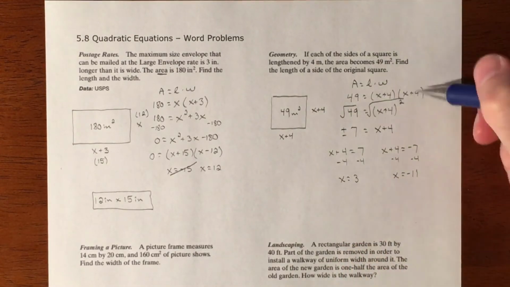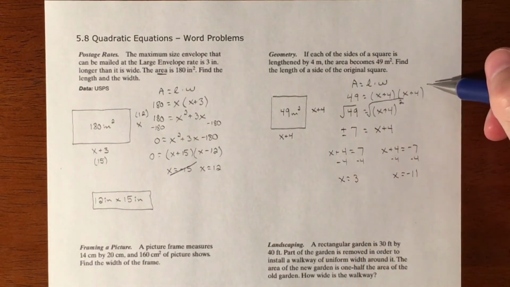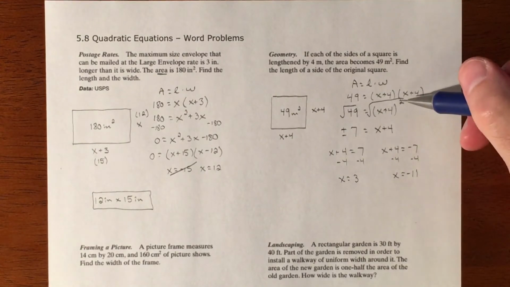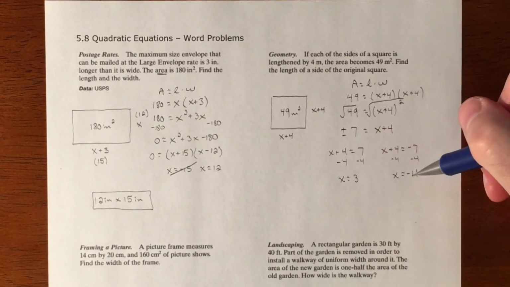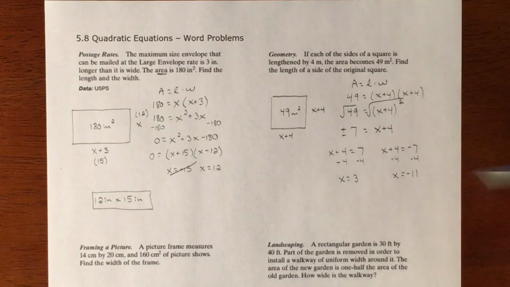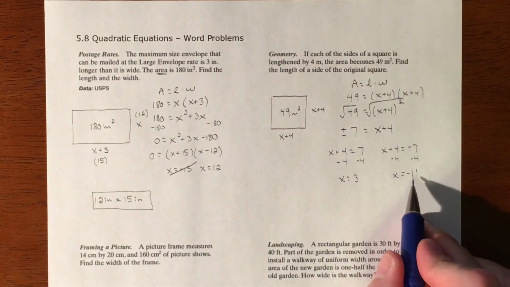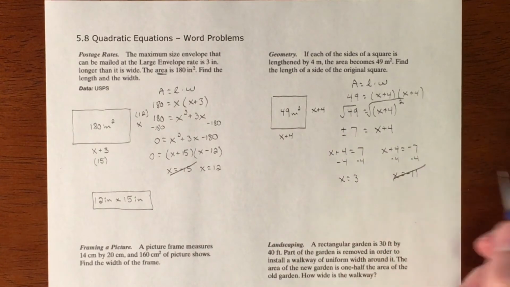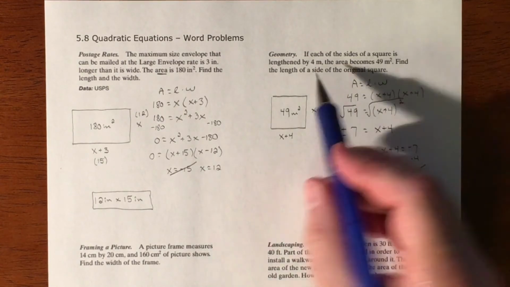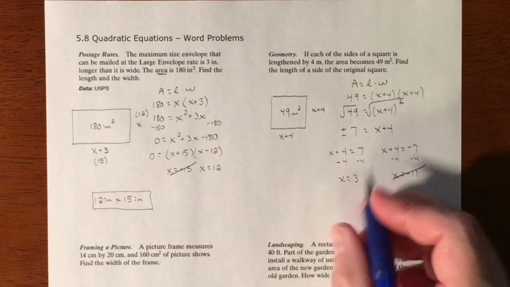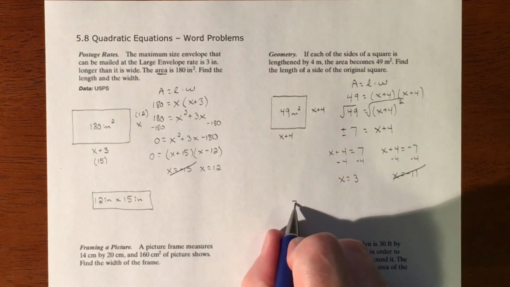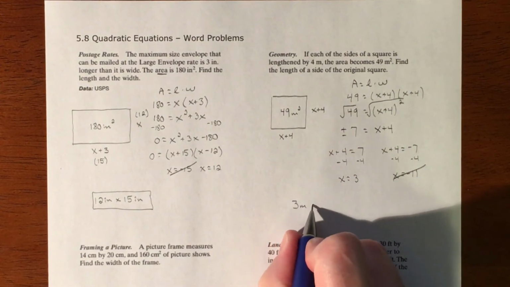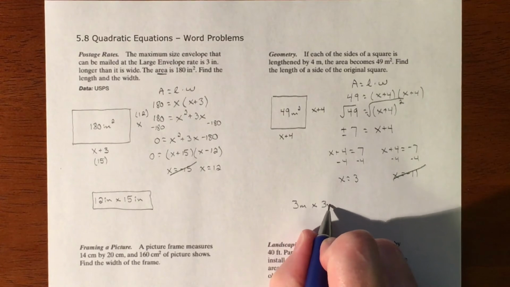Now, if you did distribute this, subtracted the 49 over, and factored everything out, you would have gotten the exact same solutions. But again, just like before, the negative doesn't make any sense because you'd get a negative length. So that gets kicked out, and it says find the length of the side of the original square. The original square would have been a 3 meter by 3 meter.